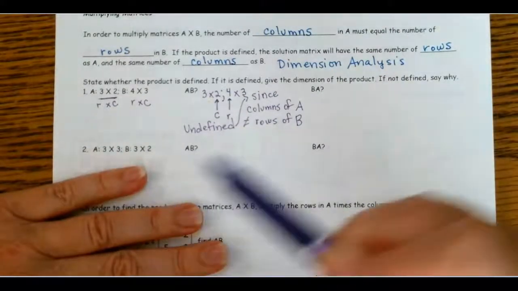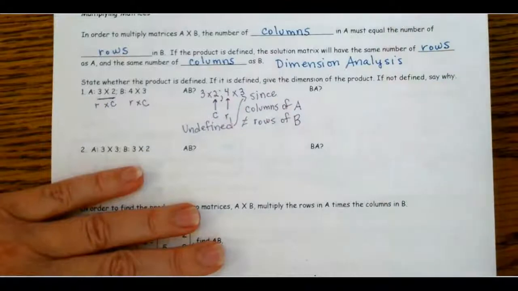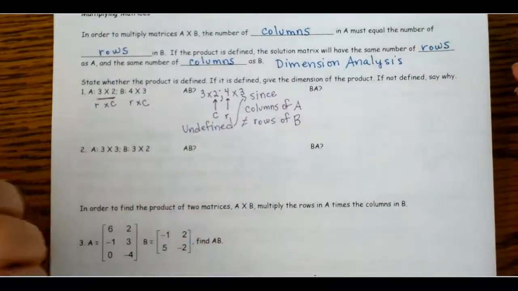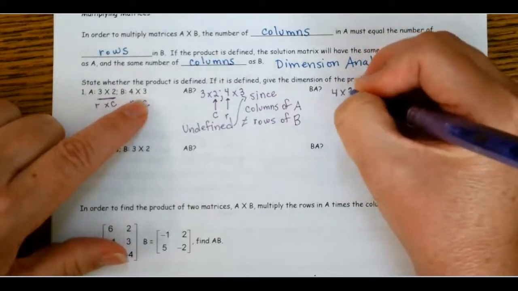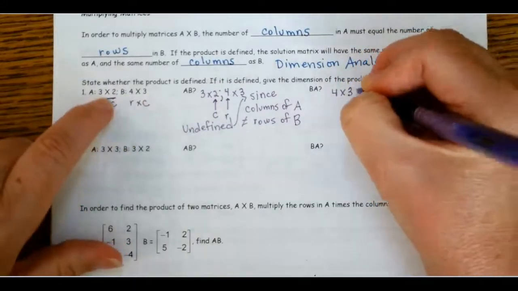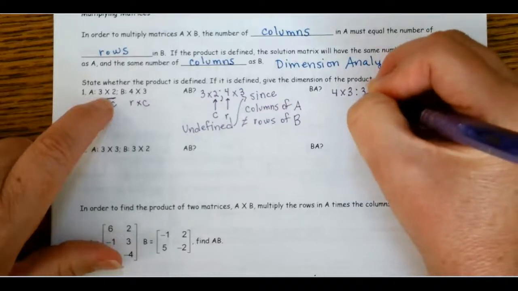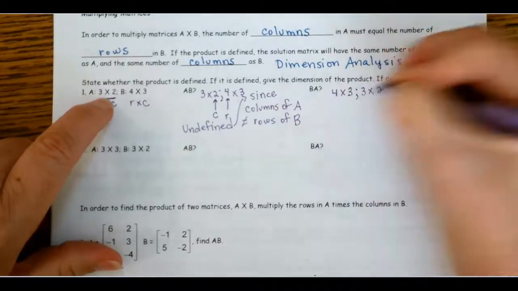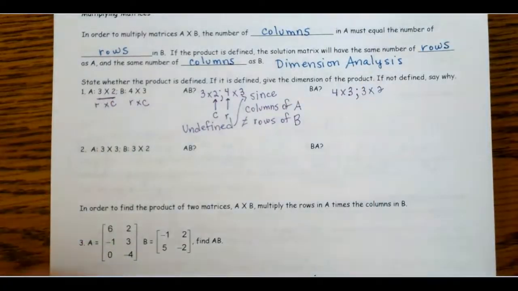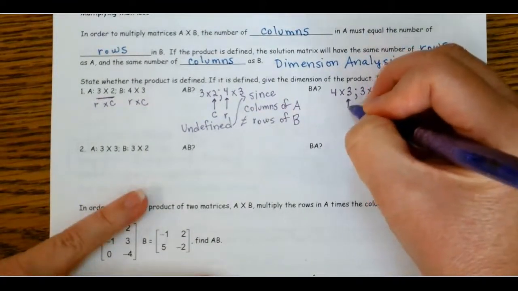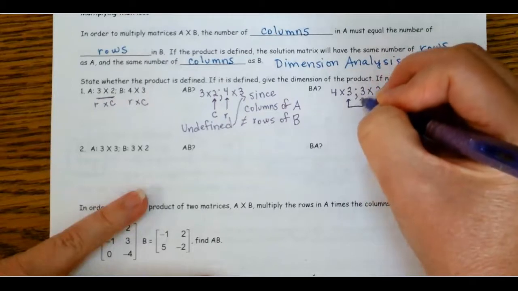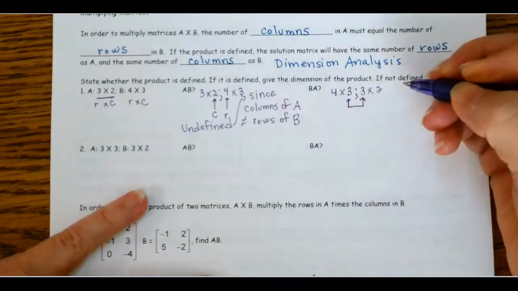Okay, so now we're going to turn it around, and we're going to say, if I can't multiply A times B, would it still be possible to multiply B times A? So let's check that out. If the B matrix was coming first, 4 by 3, and then the A matrix, I'm going to multiply B times A, 3 by 2. Is that possible? And in fact, we find that it is, because the columns of the first matrix are the same number as the rows of the second matrix.